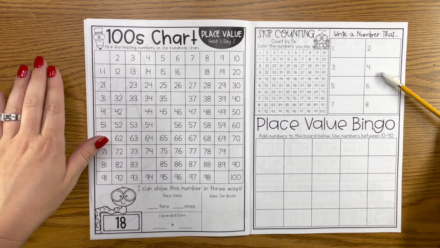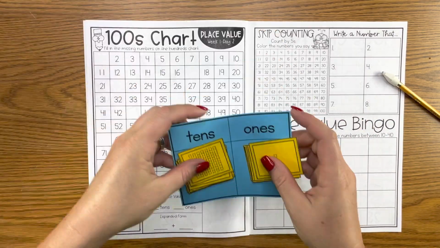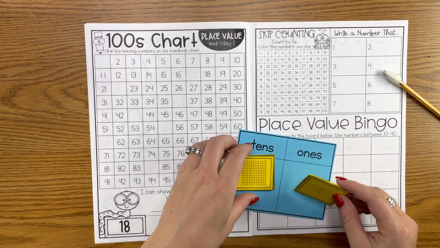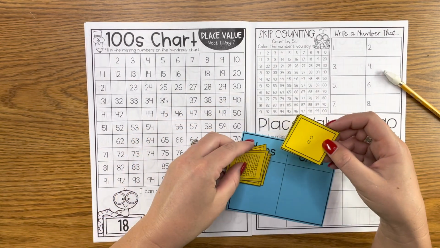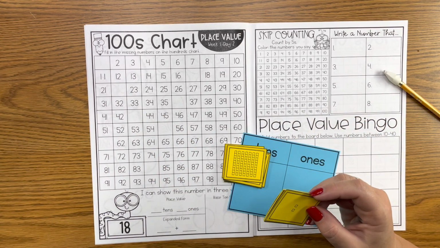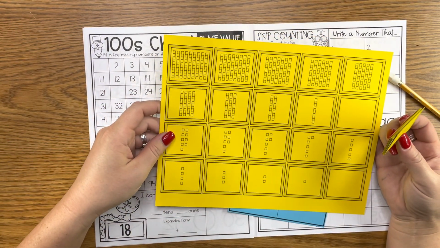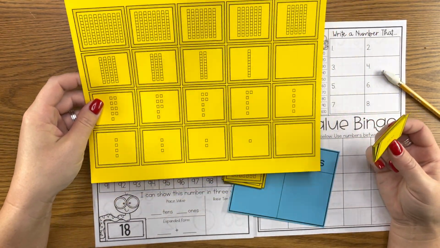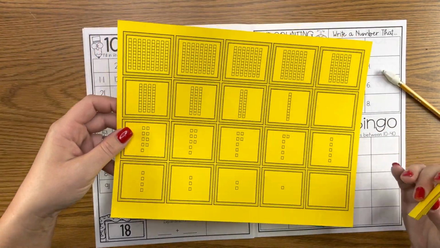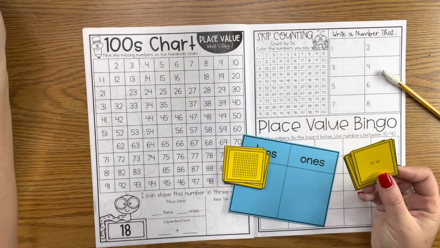Now for write a number that, you're going to use our little printouts here that also come with the intervention. What I like to do is I make one copy that will look like this for every student and one for myself. I like to color code, like mine might be yellow or somebody else might have blue, somebody else might have pink, so that you know if it's a set. And if these get dropped on the floor, you know where things belong.